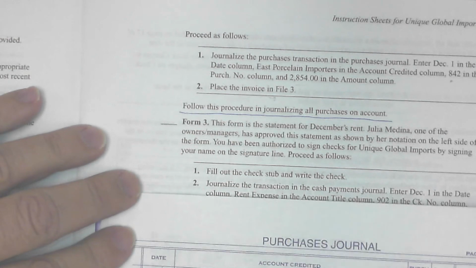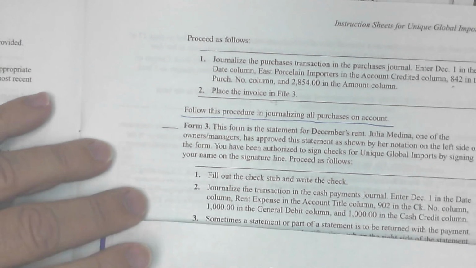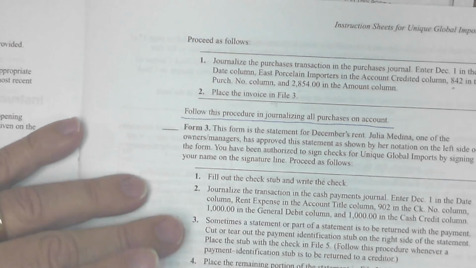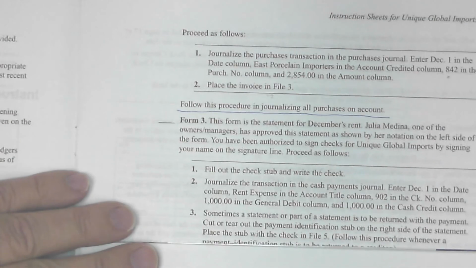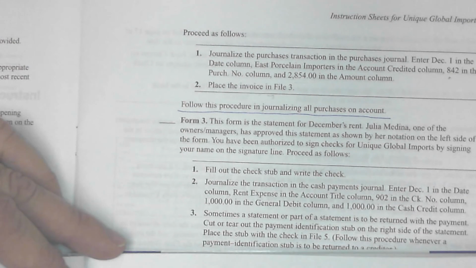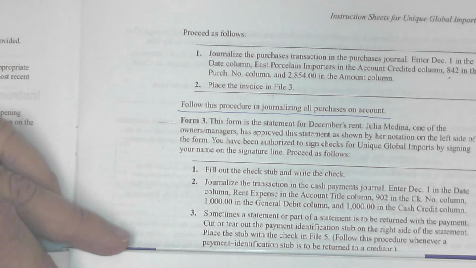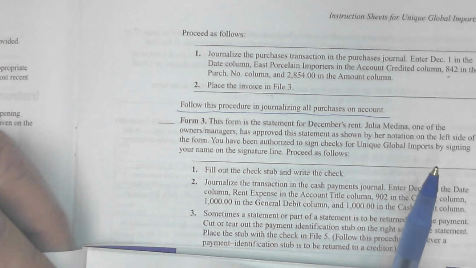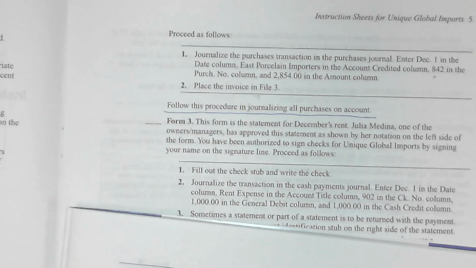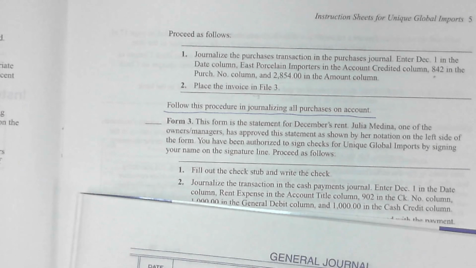Now we got to journalize this in the cash payments journal. Actually, we'll start off with that tomorrow. We got a couple minutes left.